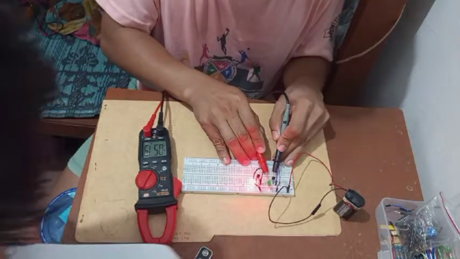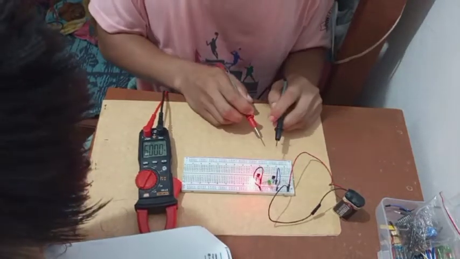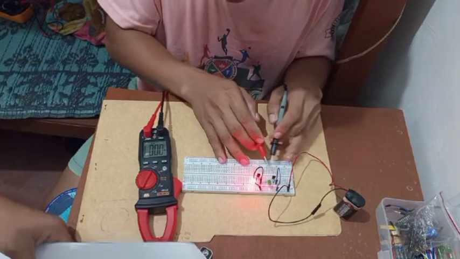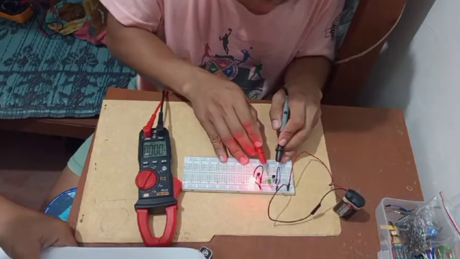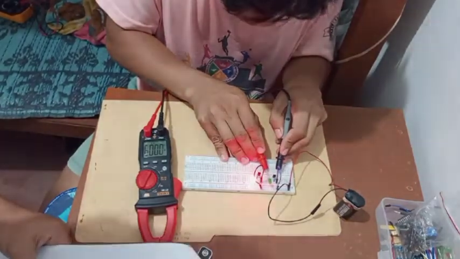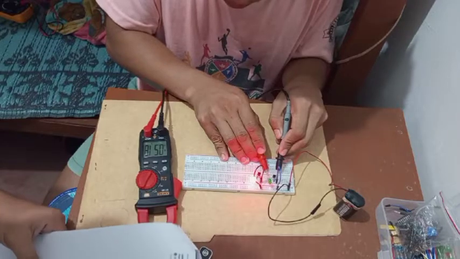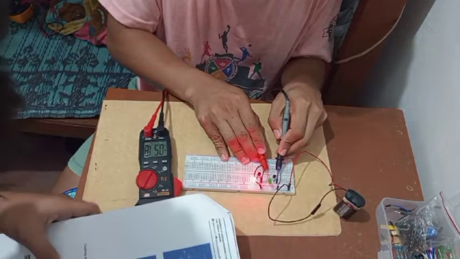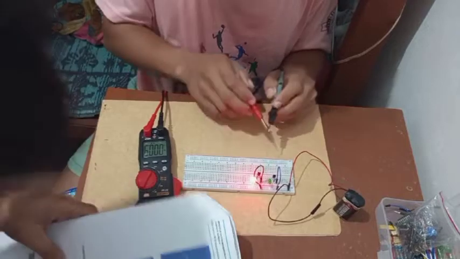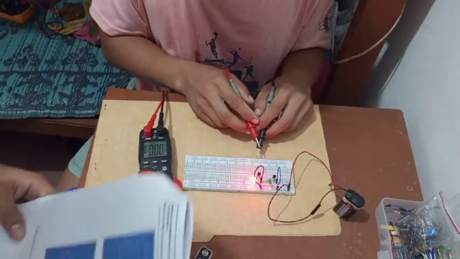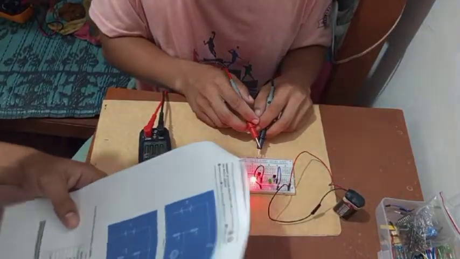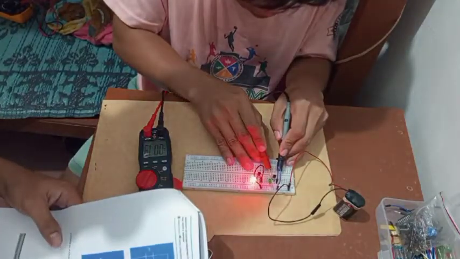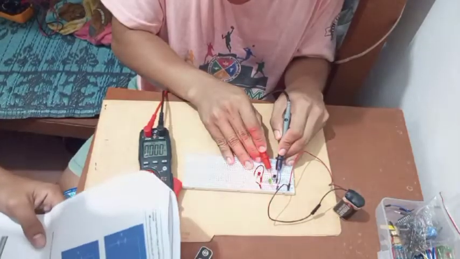0.51. And voltage of collector and emitter. Same, 0.51. Voltage of base and emitter, 0.